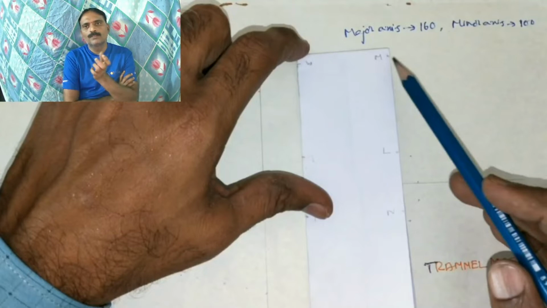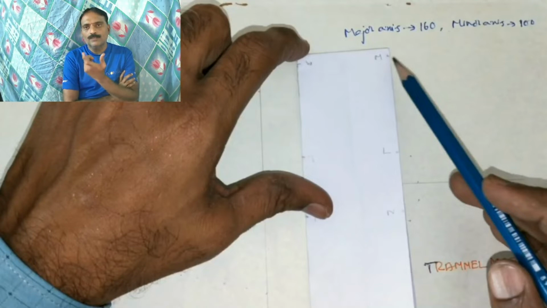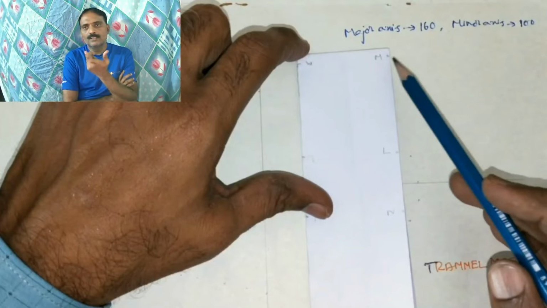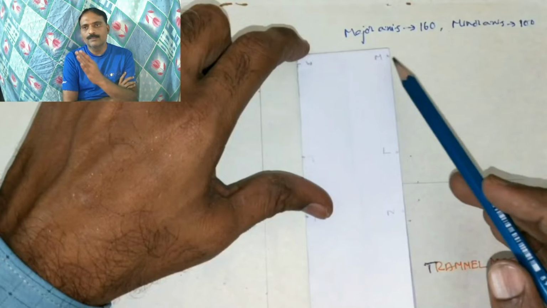We require the length of the major axis and the minor axis, and we have to consider half of the lengths of the corresponding major axis and minor axis respectively. Here 160 is the length of the major axis given to us, and 100 is the length of the minor axis. We have to consider half of those lengths, 80 and 50.